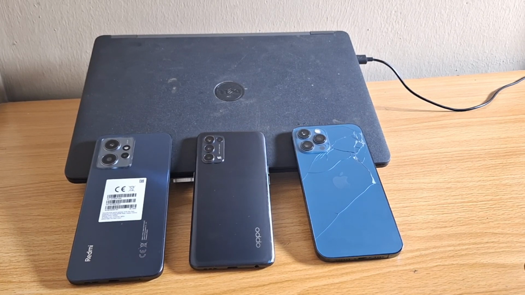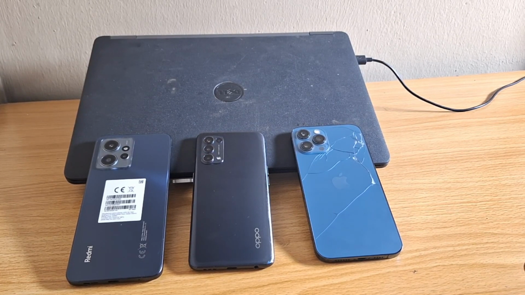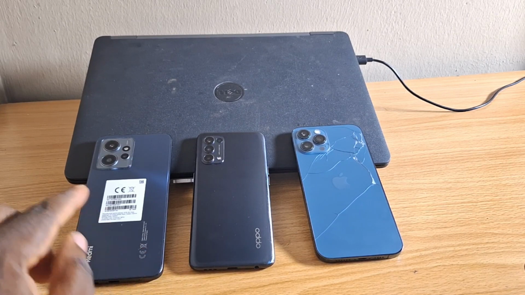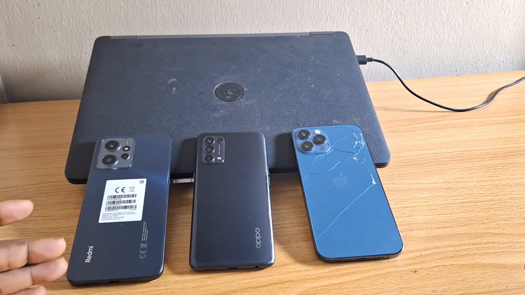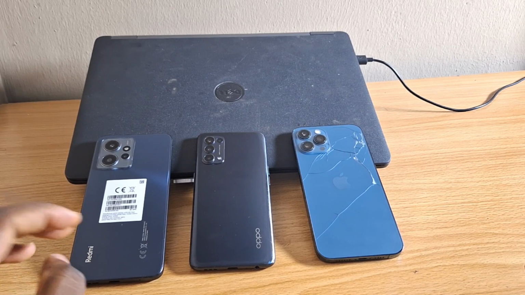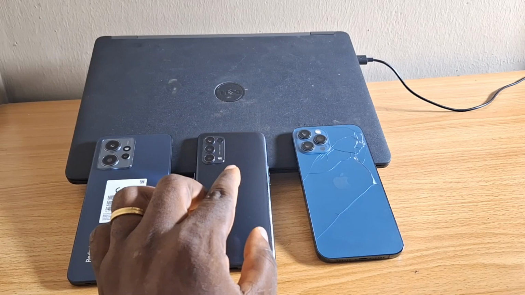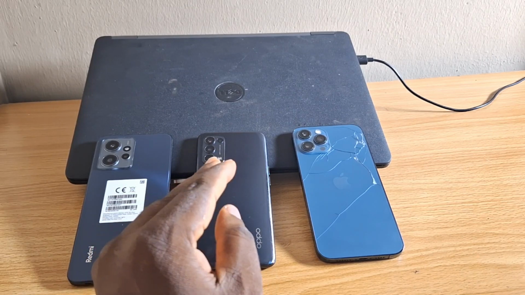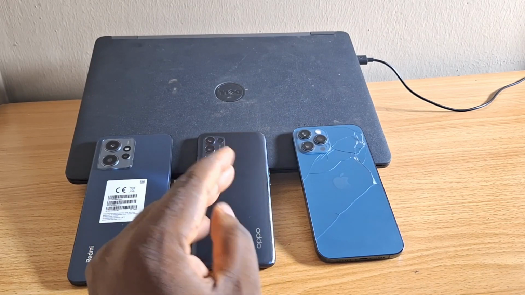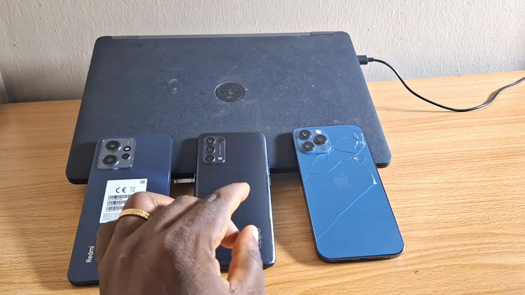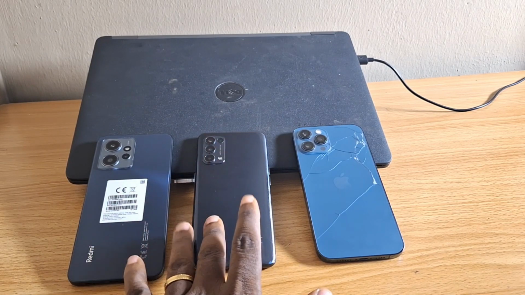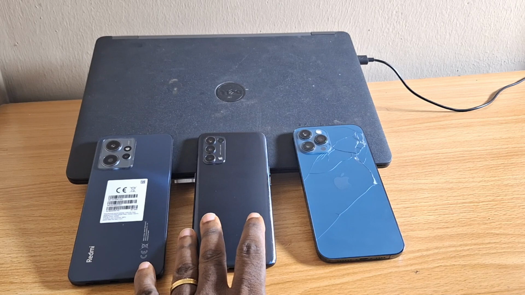A quick one, guys. In this video, I'm going to show you how to turn on split screen on two different Android phones. If you are using Redmi Note or any of these Xiaomi Redmi versions, you'll be able to turn on split screen on it. And if you're using Tecno, Infinix, Oppo, and other Android devices, you'll be able to turn on split screen on it, using this particular Oppo as a standalone example.